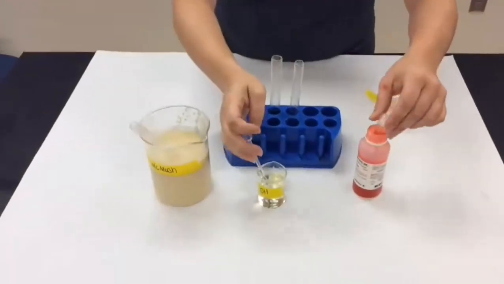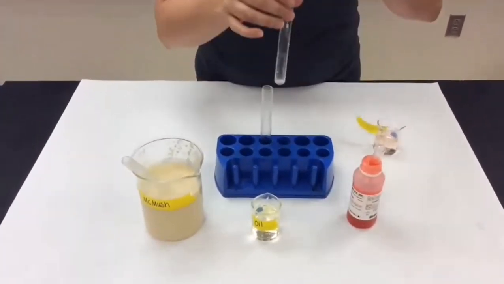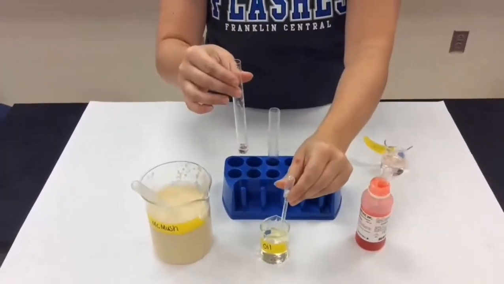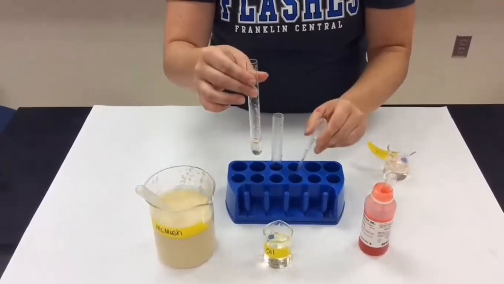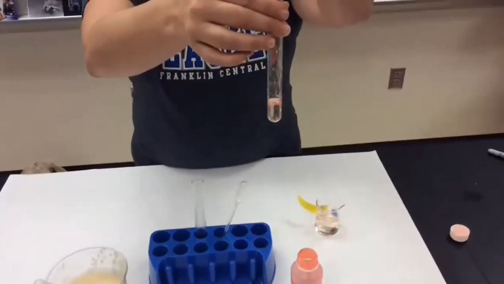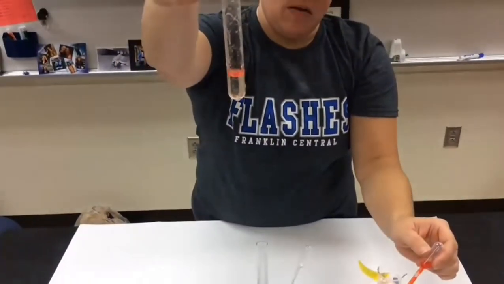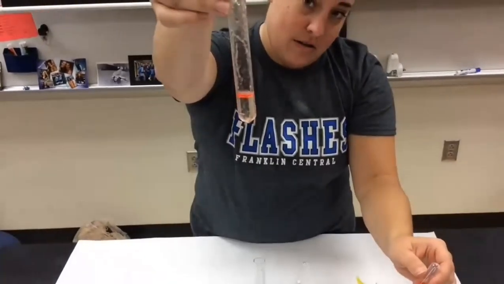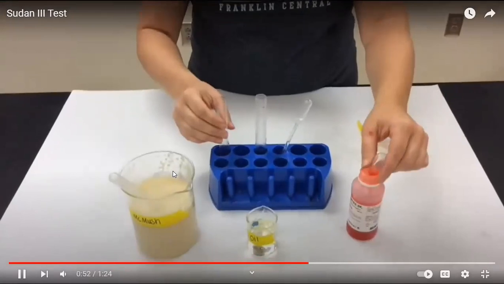But when I go to put this in some oil, I'm going to take a couple pipettes of oil into my test tube. When I put the Sudan 3 into the oil, it stays on top and it will eventually slowly dissolve through. You can kind of see it starting to dissolve in there, but it stays pink. So we're going to see what happens when we do the same.